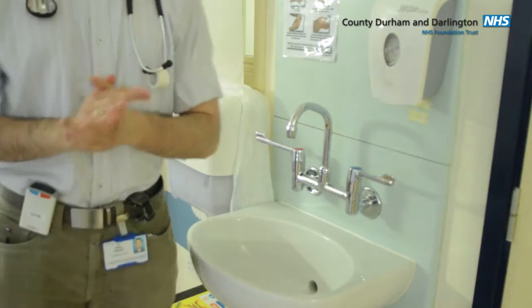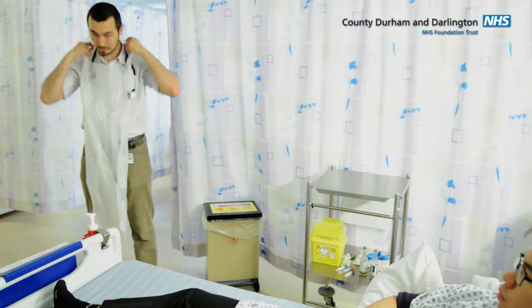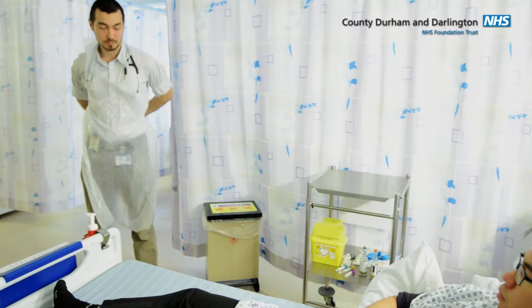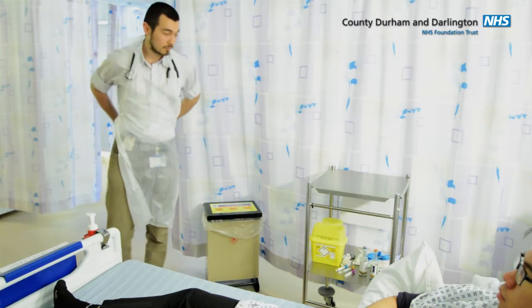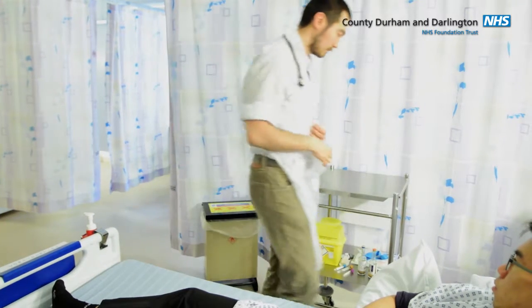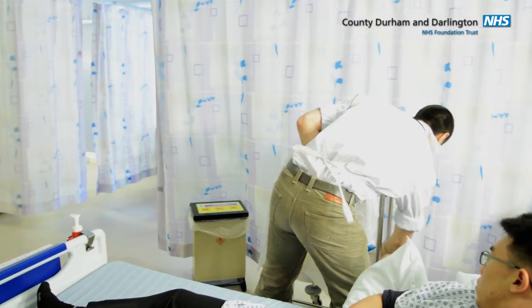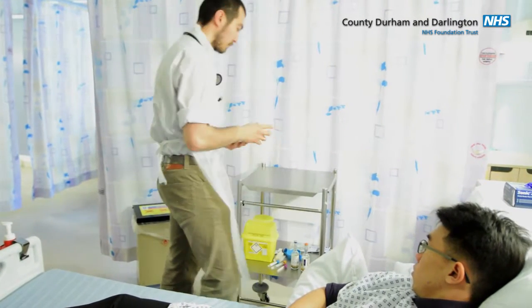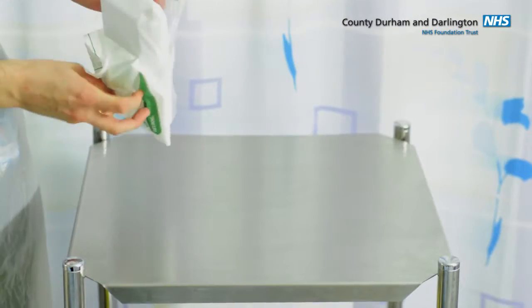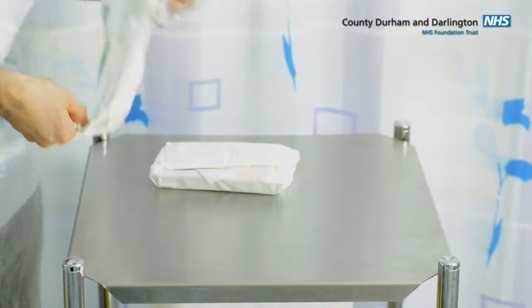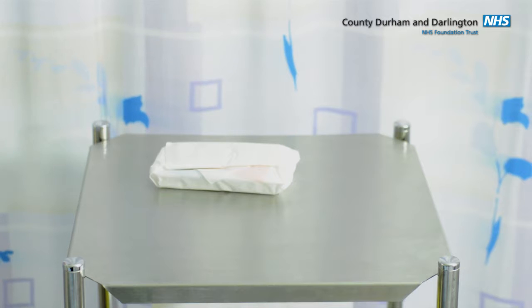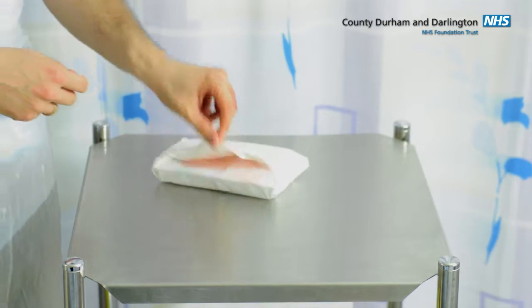After your hands are dry, put on your apron. Firstly, open up your sterile dressing pack onto the top of the trolley. Open up the dressing pack as carefully as you can.